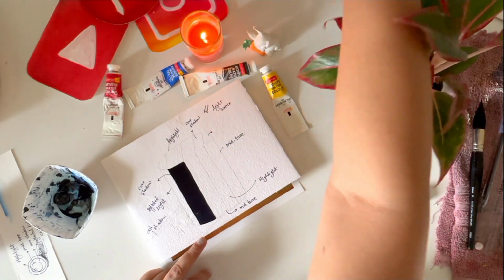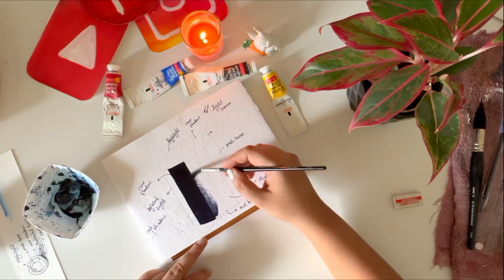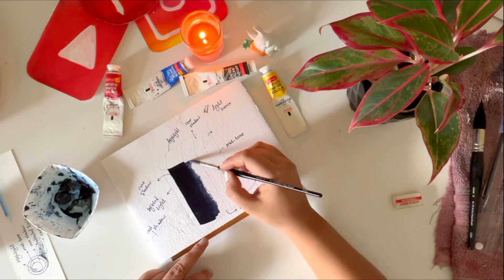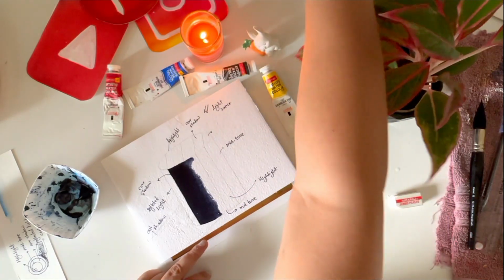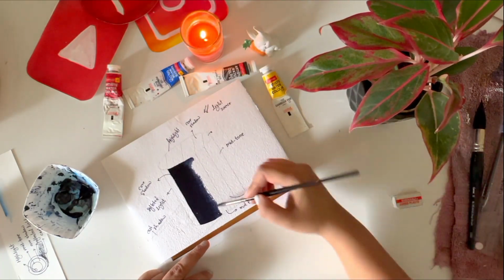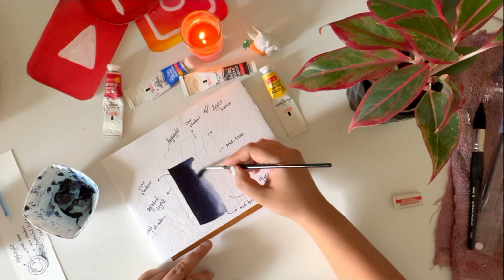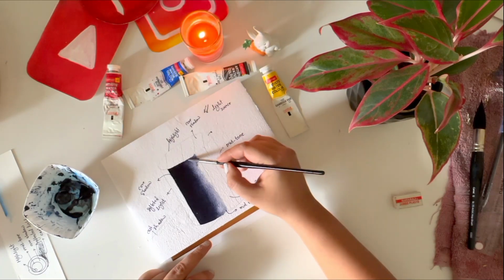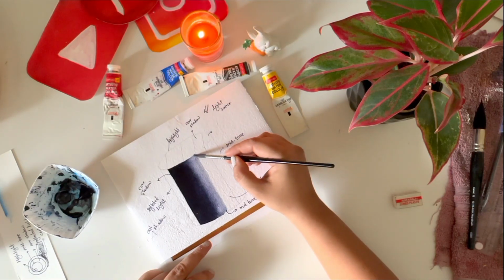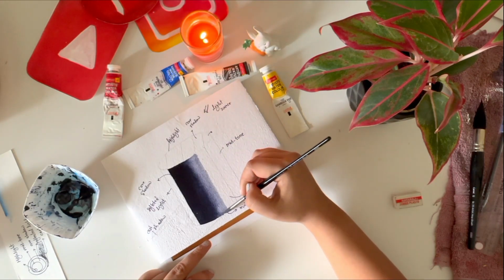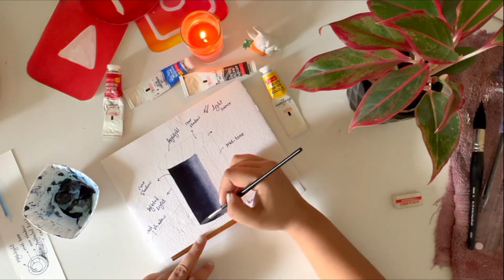Now I'm gonna wash my brush and take a mid-tone and drag this color. So I will be dragging this color. Here, wash my brush, and again softly. I told you about softly. So we are dragging it. Okay, and then we do this from here as well.